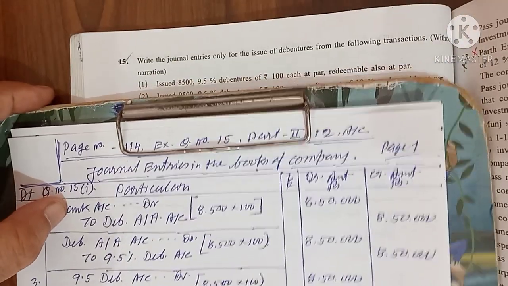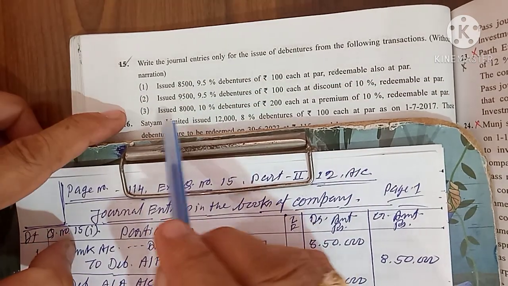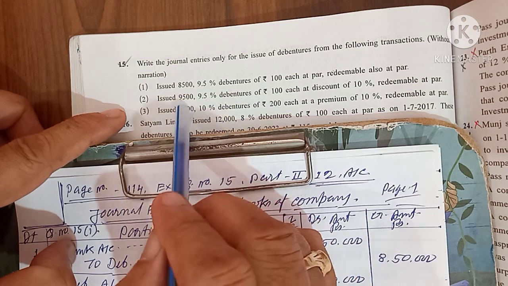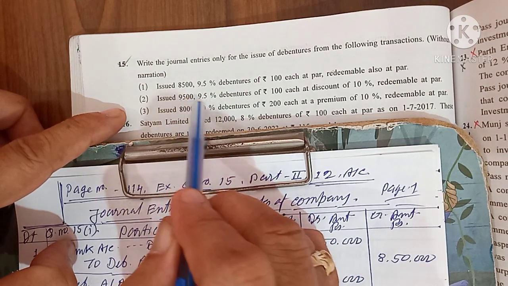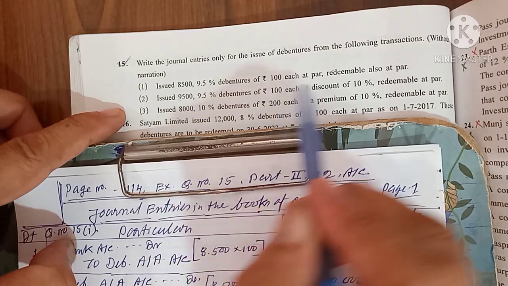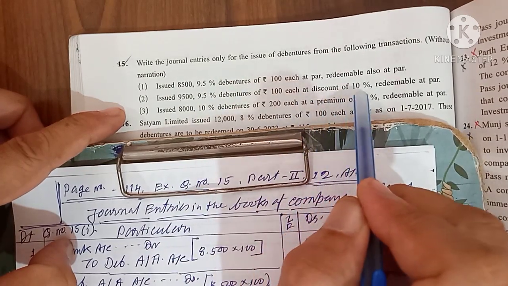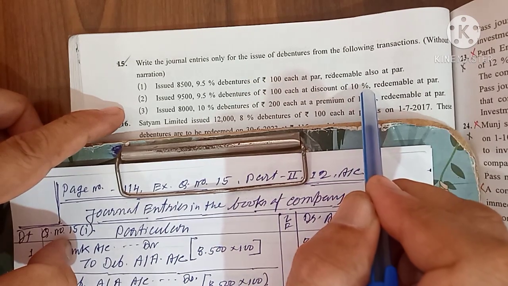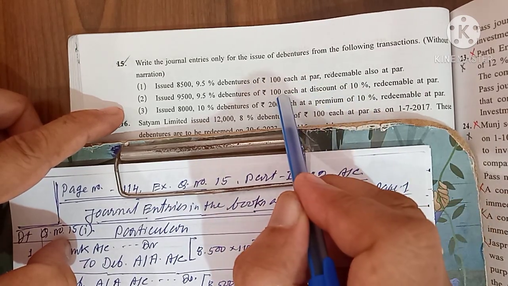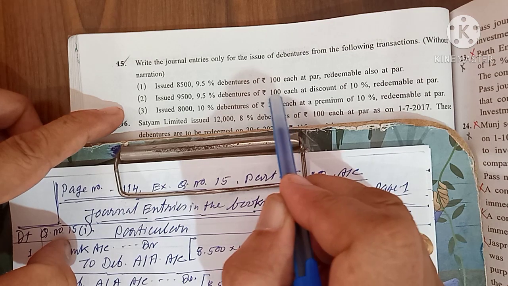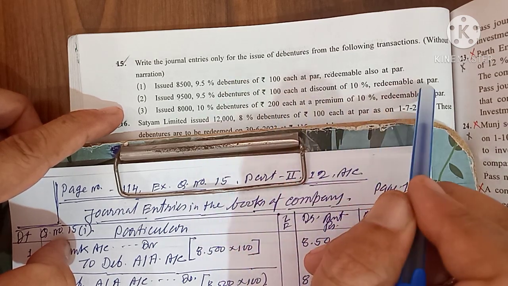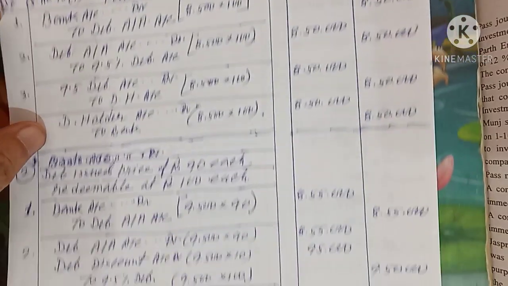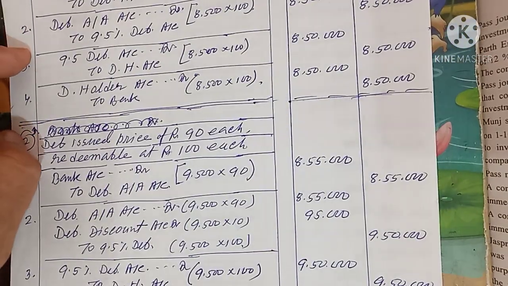Now the second one is coming. Issued 9,500 5%, 9.5% debentures of rupees 100 each at a discount of 10%. 100 face value, discount 10% means 10% of 100, that means 10 rupees. That means you have issued at a discount, which is 90 rupees, and redeem at rupees 100. So at the time of issue you have a loss. How much? 10 rupees.